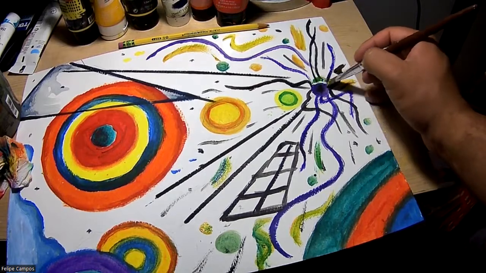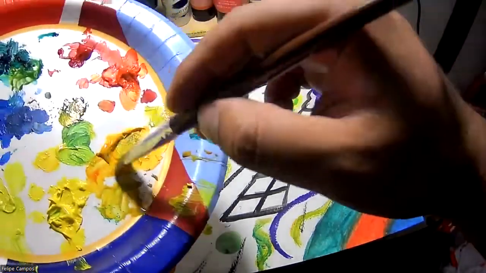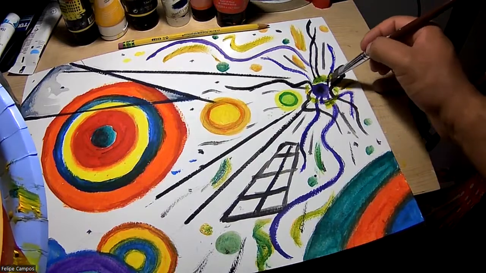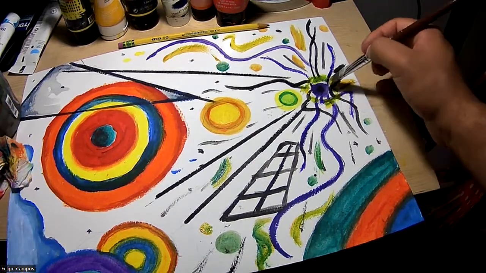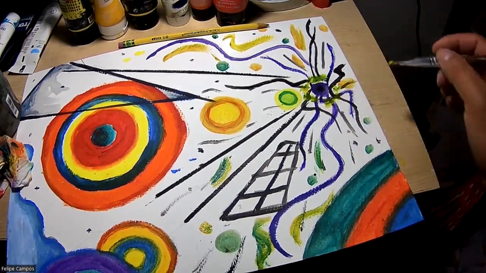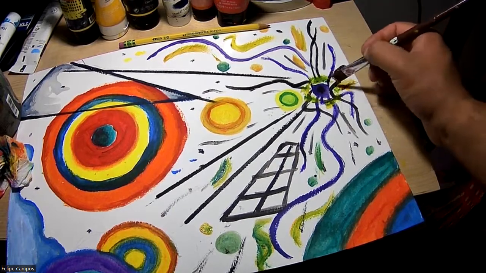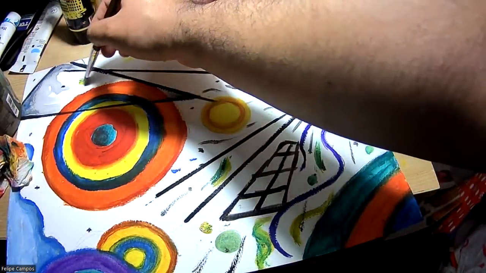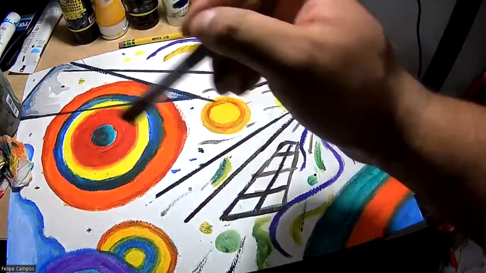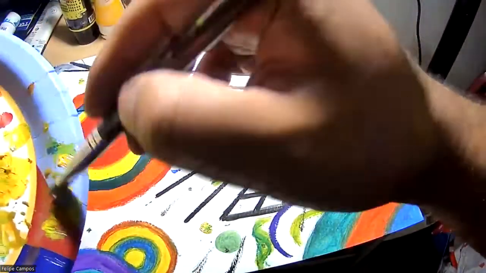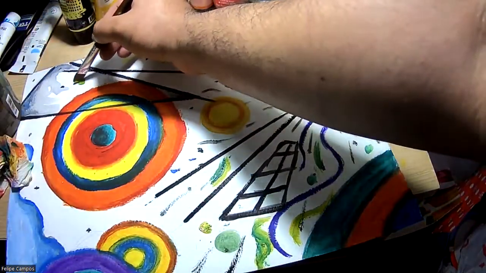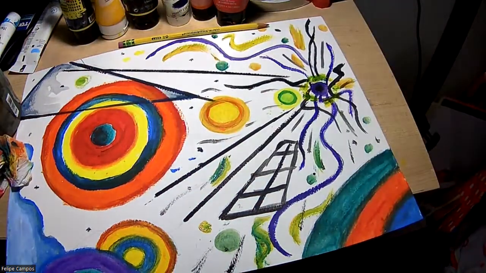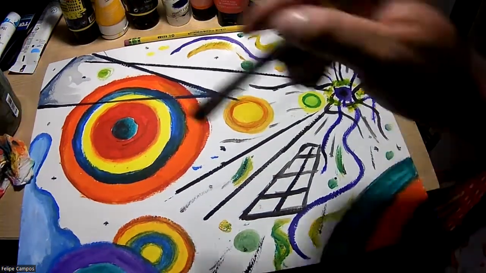Okay, and then maybe a glow of yellow in there. Looks like an eye now, see? A weird looking eye or something weird going on in there. Don't really like that. Let's turn that into a circle. There we go. Okay, that's better. That's better.